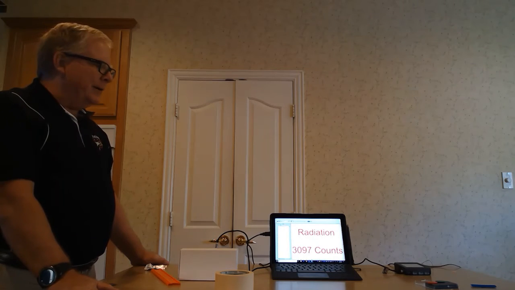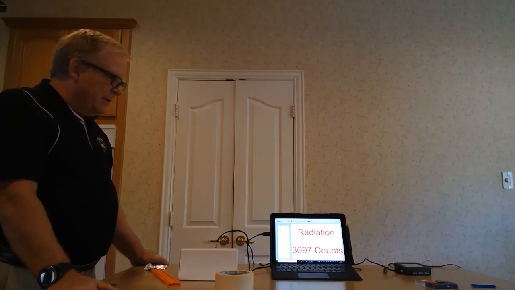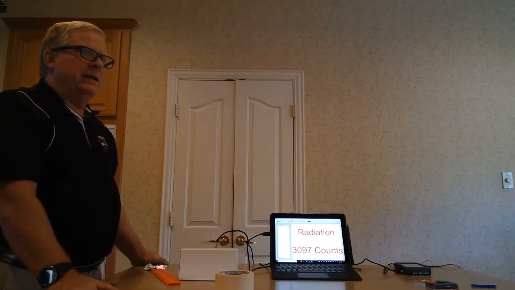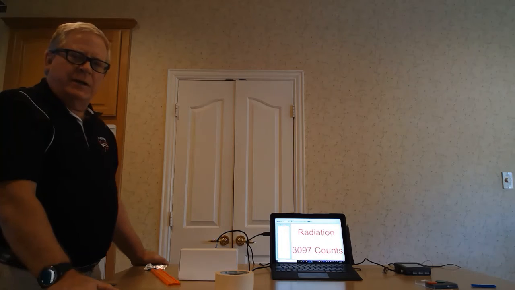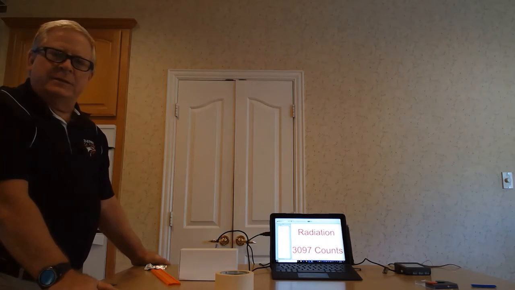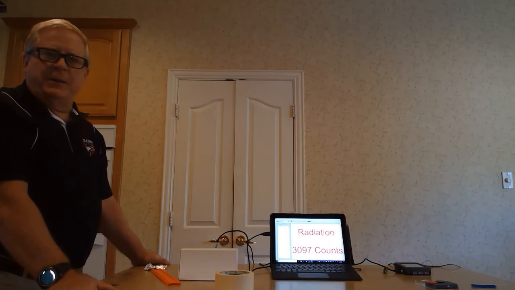In fact, gamma rays can usually penetrate most metal. That's why they're used in applications where you want to, just like we use X-rays to look inside of living tissue, we can use gamma rays to see inside of metal shipping containers, for example.